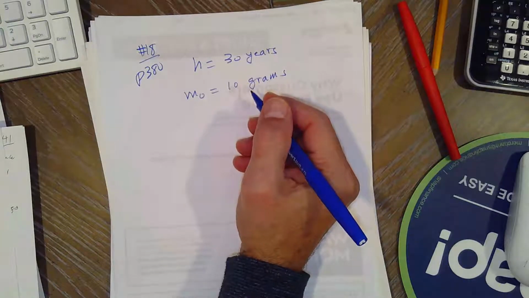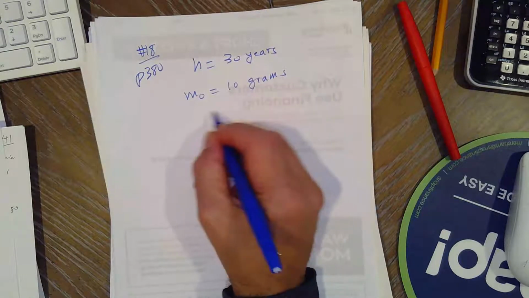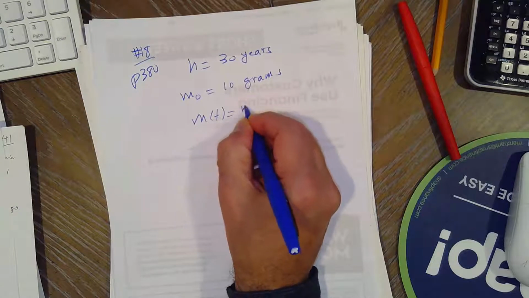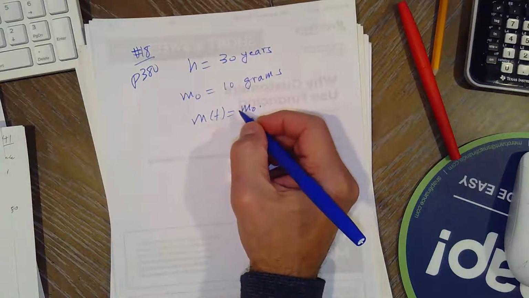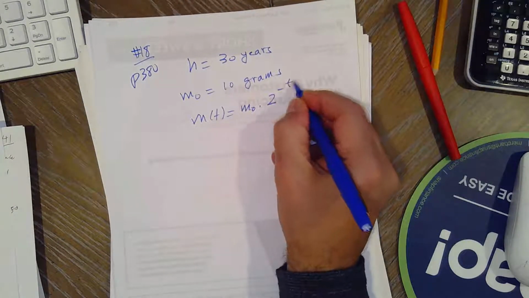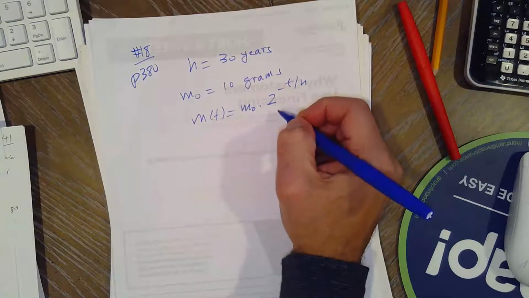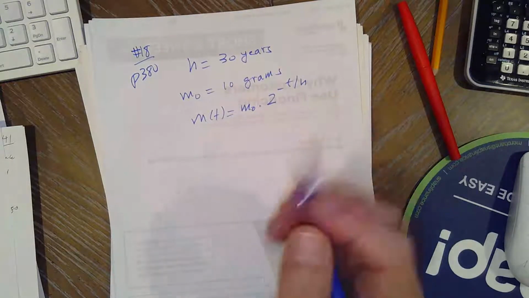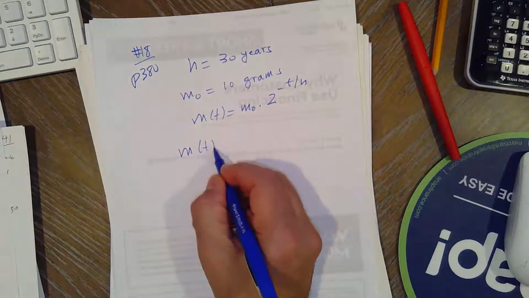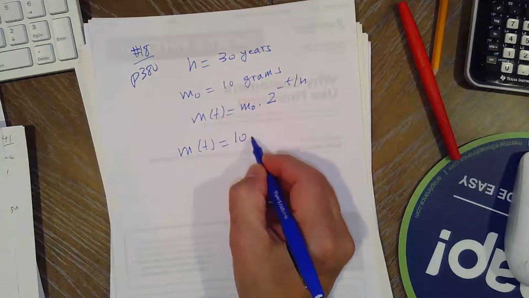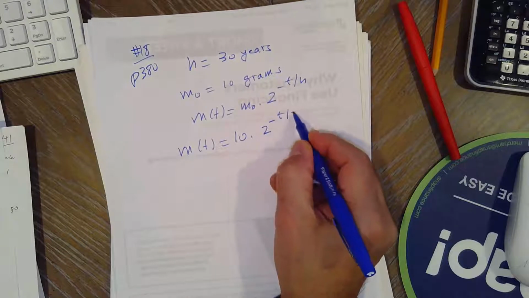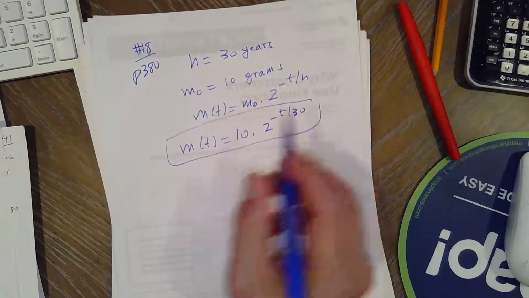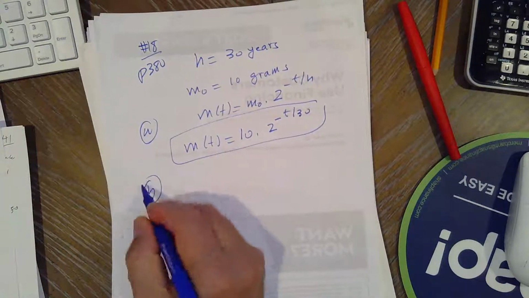Find a function m of t equals m sub 0 times 2 to the negative t over h. So they want us to use the half-life formula, obviously, that models the mass remaining after t years. So m of t equals m0 is 10, and then h is 30. Okay, and that's all they want. Part A.